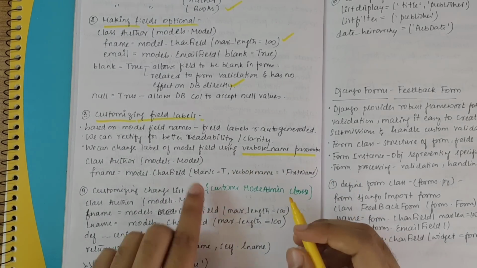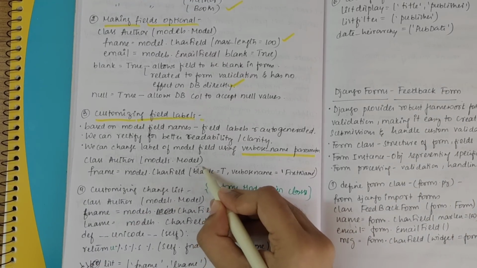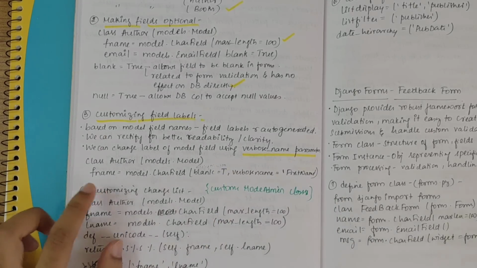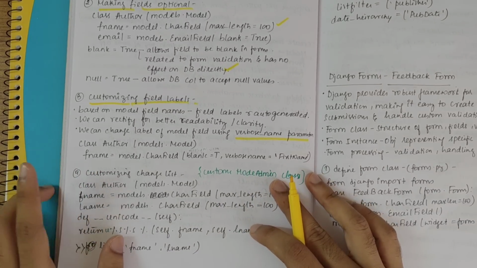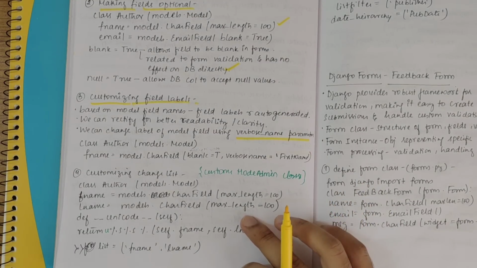So for that, if blank is not there, it could be max length is equal to 100. And along with that, as I'm changing the name of this particular field, I can write verbose name is equal to first name. So this is how we can change the field labels. If I change the field label, I am customizing that particular admin page to my feasibility, right? So this was our third point.